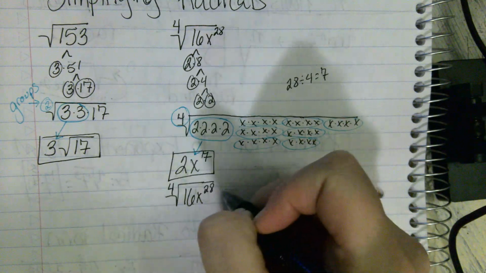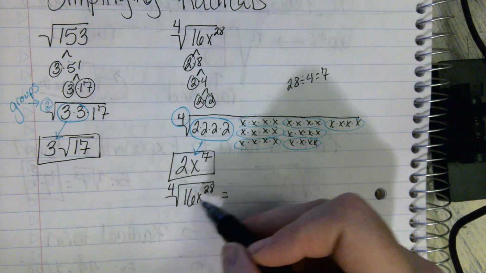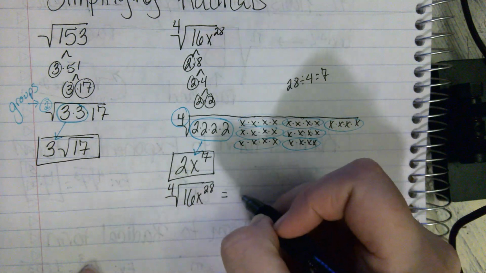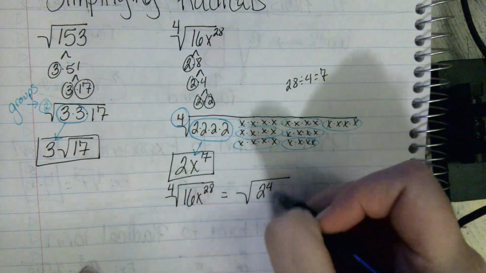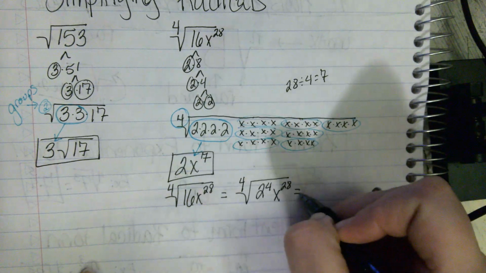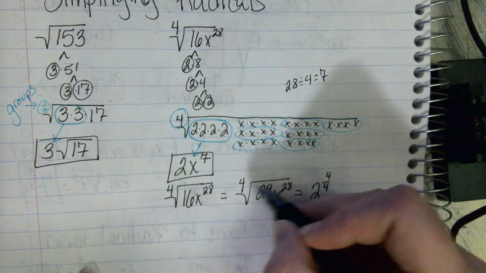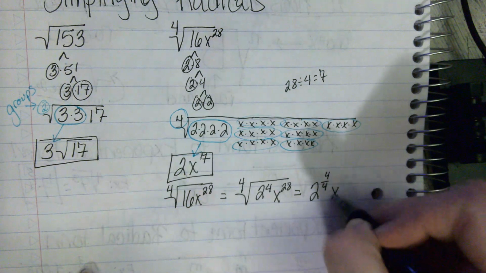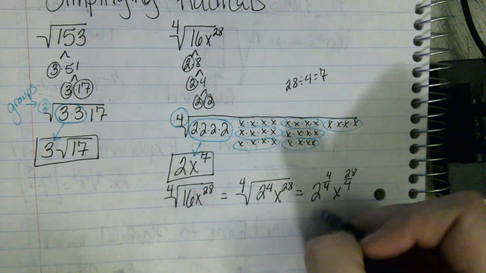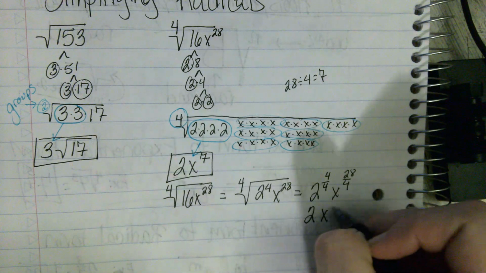Okay, so what we would do is rewrite it as 2 to the 4th power, x to the 28th power, all to the 1 over 4, and then I'm going to say 2 to the 4th power over 4, x to the 28th power over 4. Anything to the 1st power is itself, and 28 divided by 4 is 7.